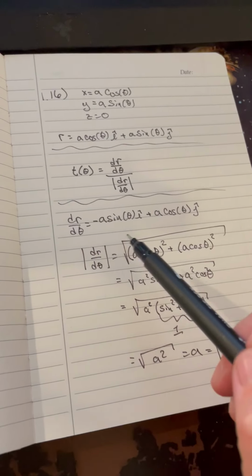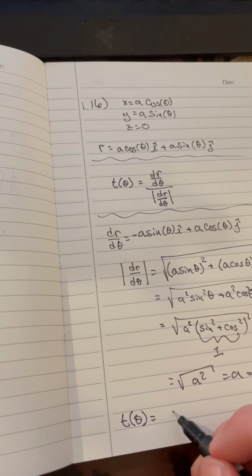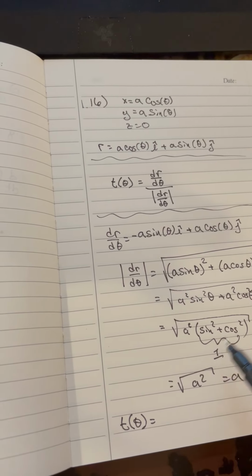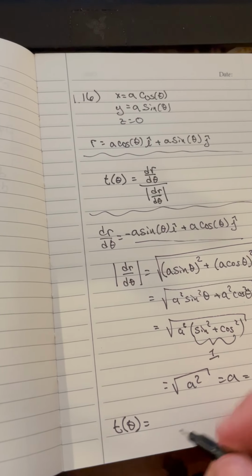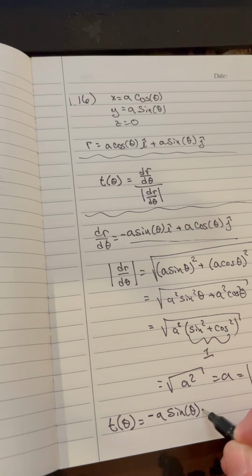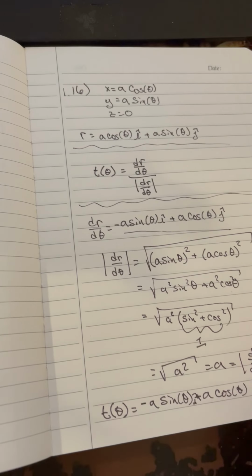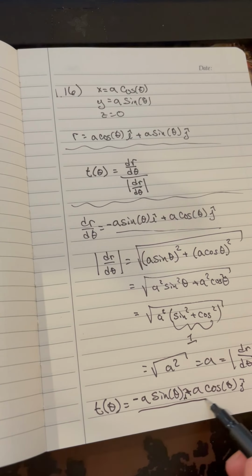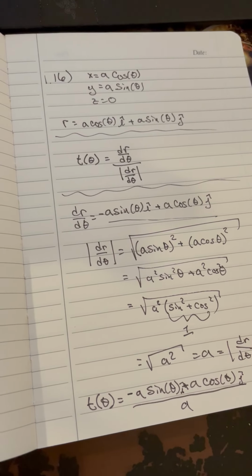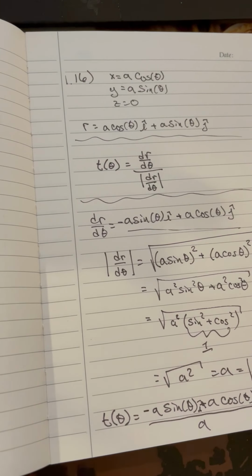So coming back up to here, if we want to write our T function, T of theta is equal to dr/d theta, which was right here. So it's equal to negative a sine theta plus a cosine theta. Oh, sorry, I forgot the i's and the j's, all over a. Okay, so we can simplify it.